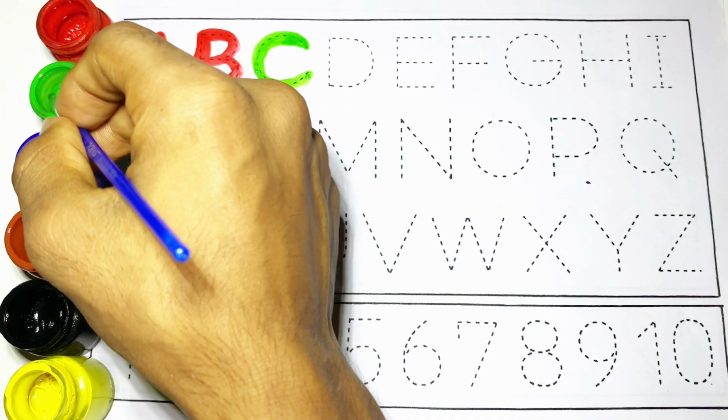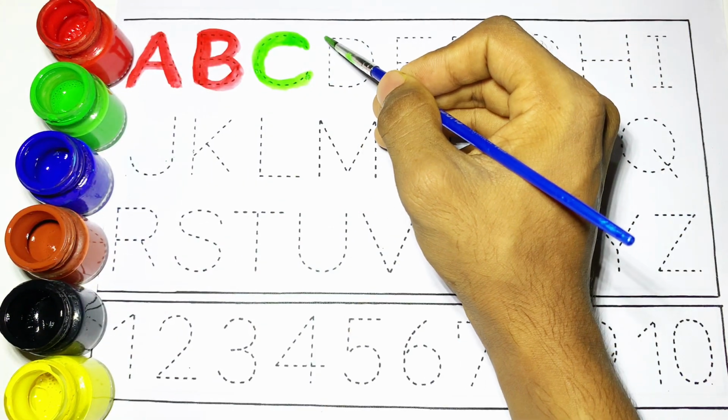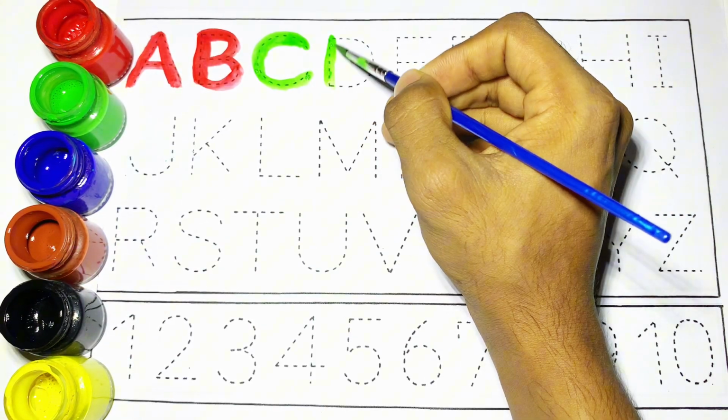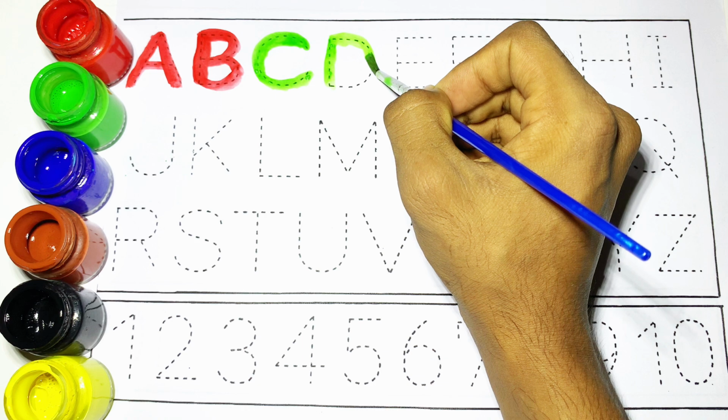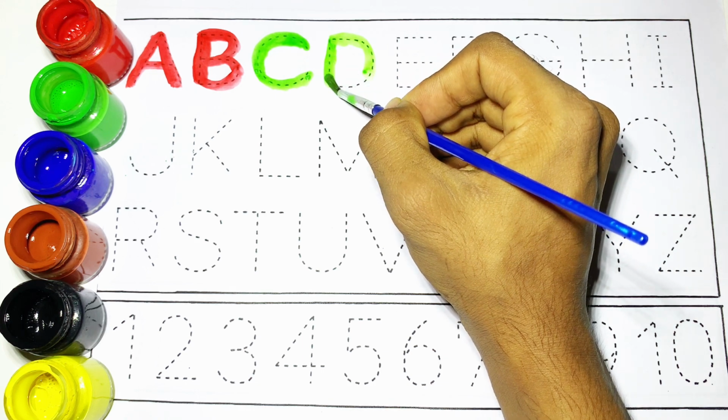Kids, again use green color and draw D. D for dog, D for doll. The alphabets of D.